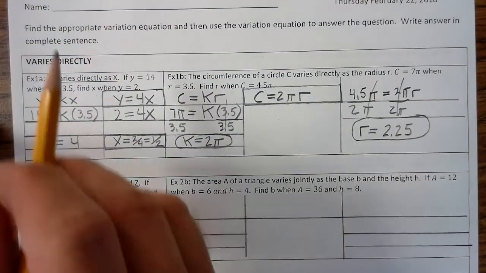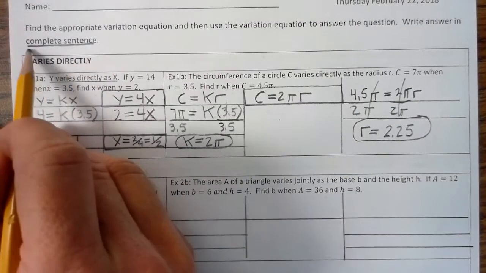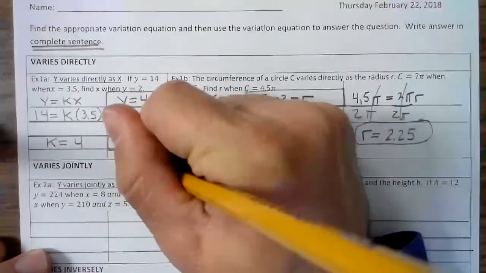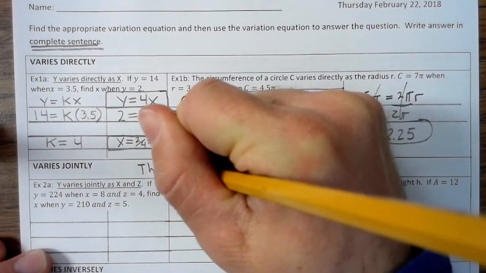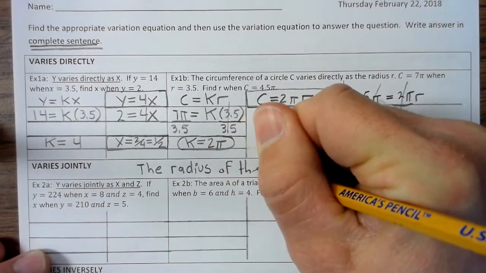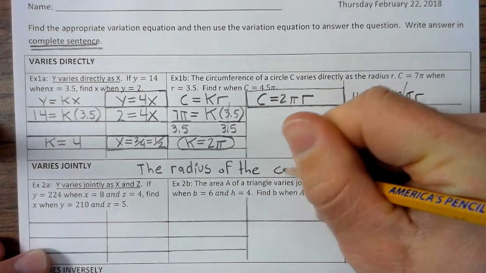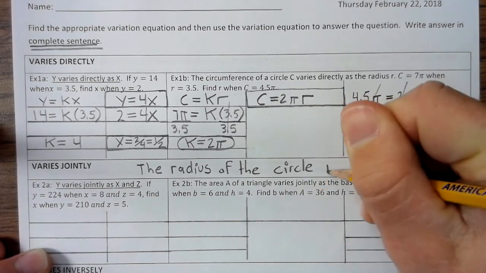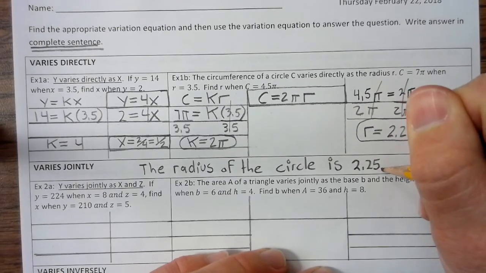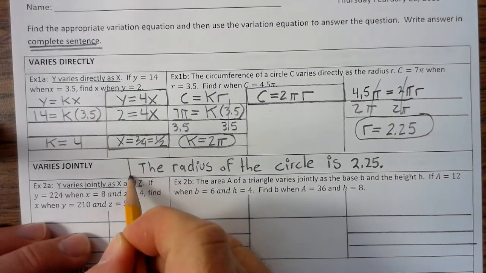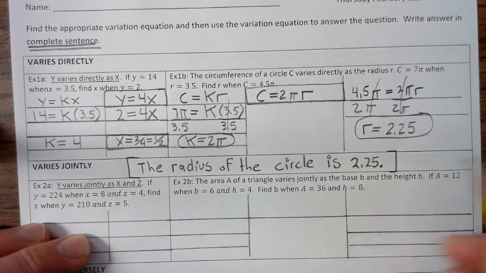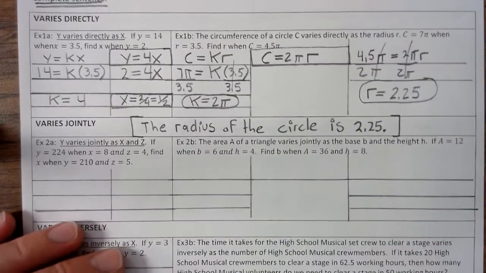Now, remember, it says to write each answer in complete sentences. So we would say the radius of the circle is 2.25. All right, so now let's look at example 2.